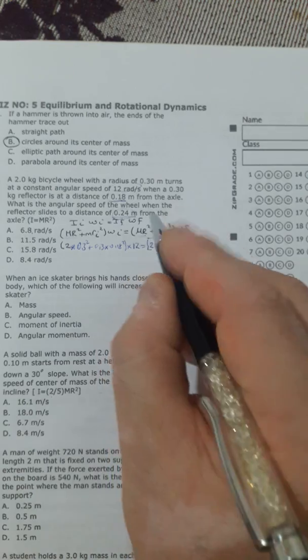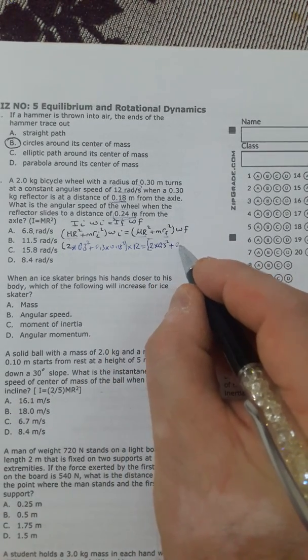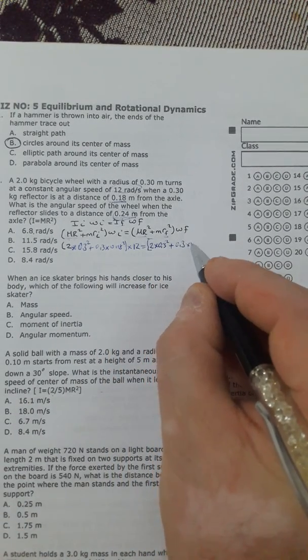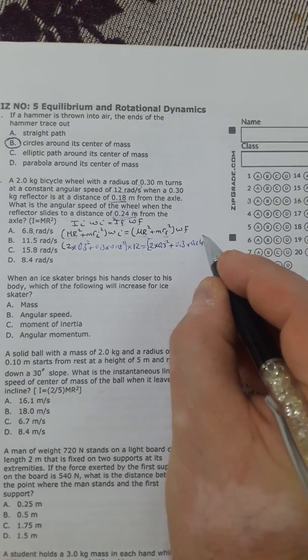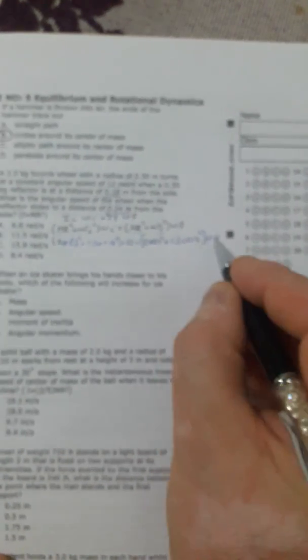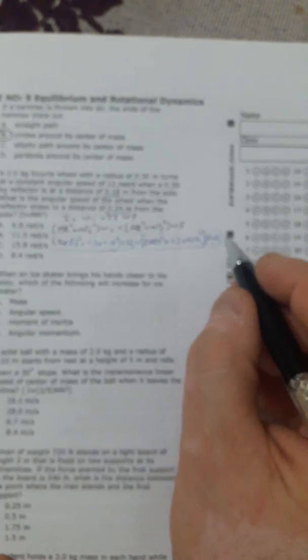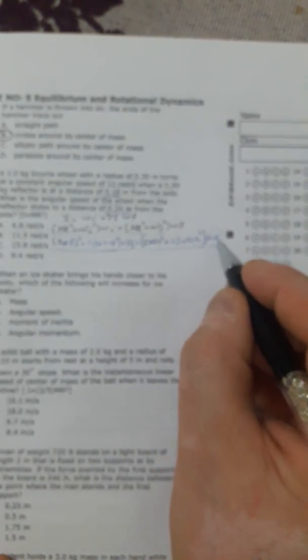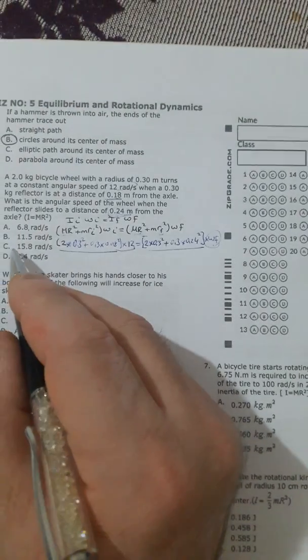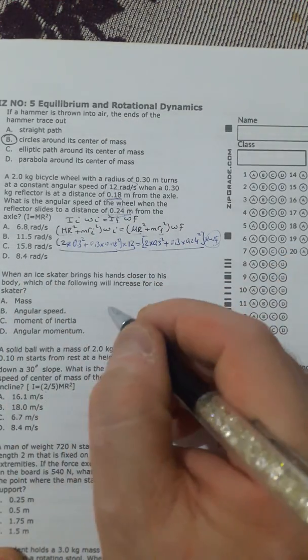This is the radius of the reflector, so the mass of the reflector is 0.3, but the radius will be 0.24 squared, multiplied by final angular speed. So by this equation, you calculate this part and that part, and after that it is not so hard to calculate omega final. The answer, as I remember, was 11.5, and you can calculate the answer.